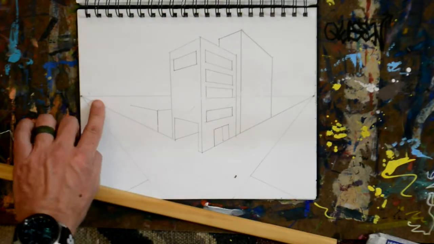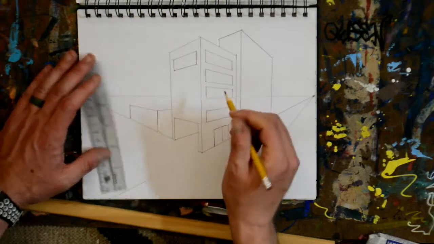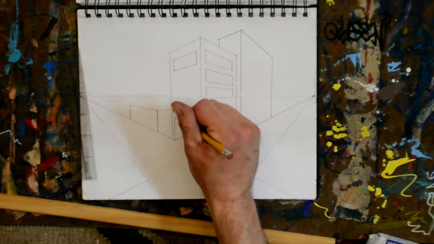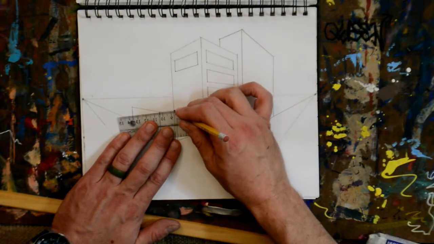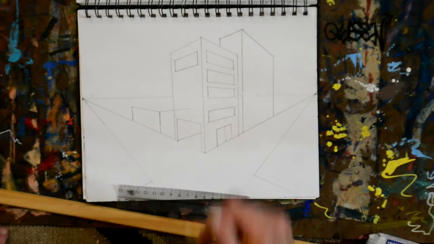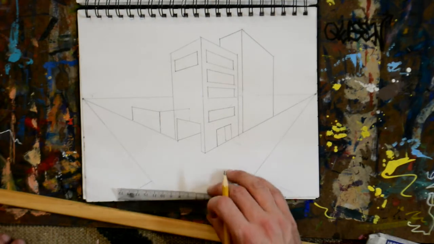Okay, I didn't go all the way to the vanishing point. And then we're going to make the side of the building. Okay, now we have to make the roof of the building. So for the roof, let's imagine this building ends right there. Okay, that's where the side of this building is, right? I would erase that line later, but for now, let's say that's where it is.